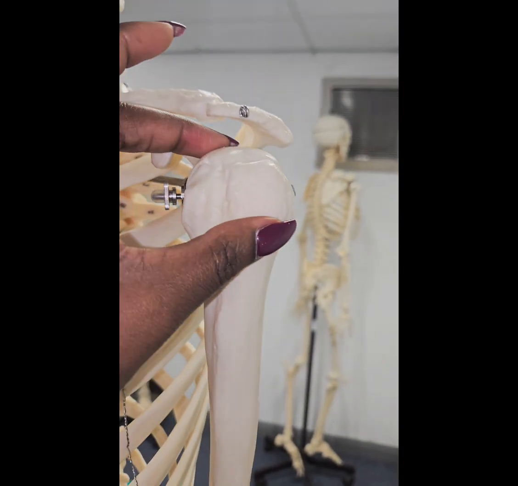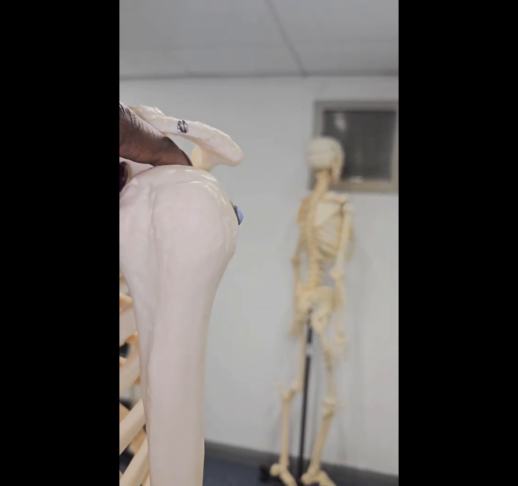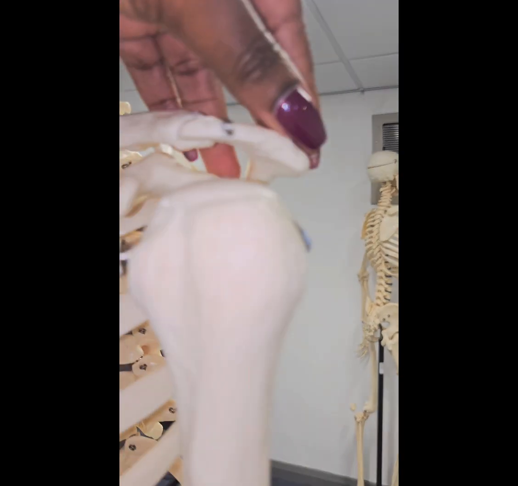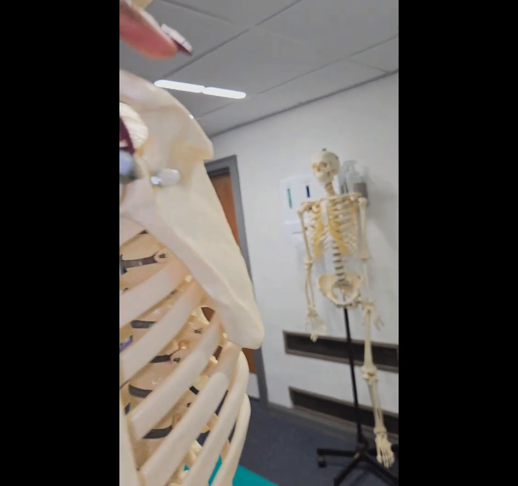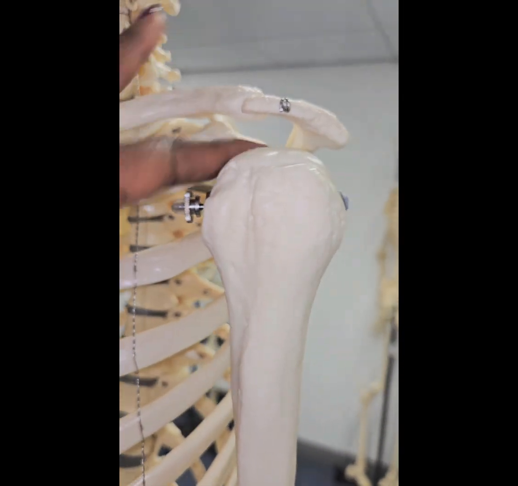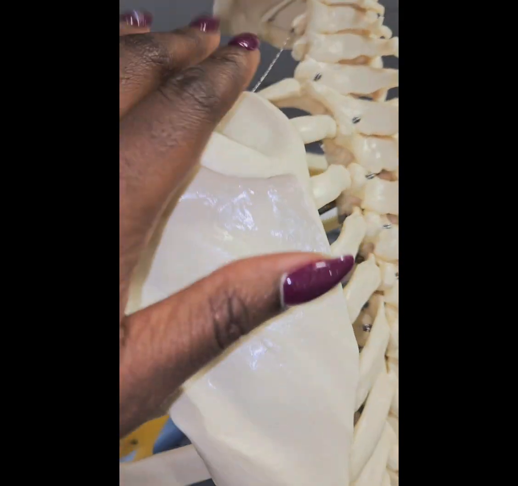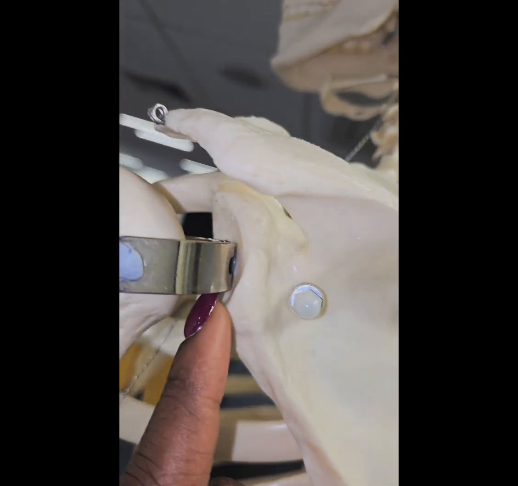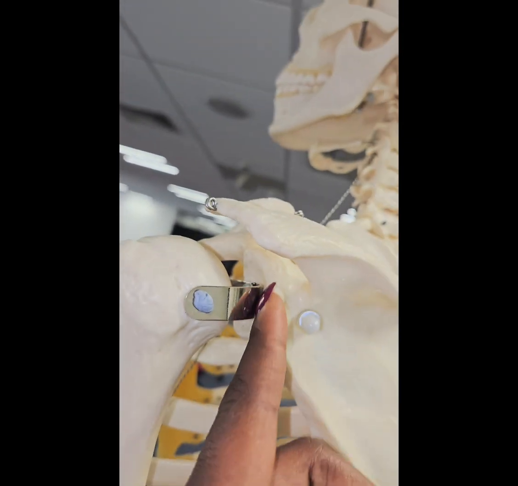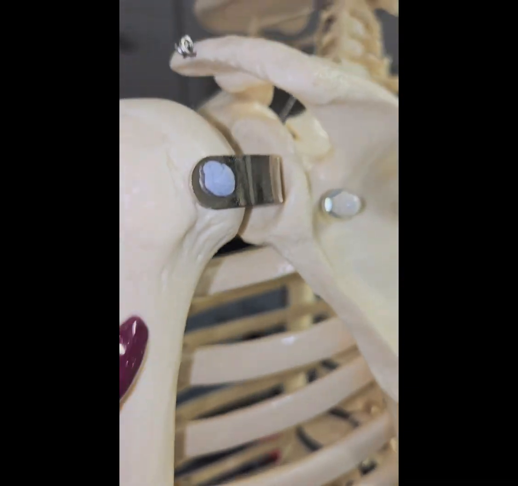The head of the humerus fits up into the glenoid cavity of the scapula to form the shoulder joint. So this is the scapula, your shoulder blade. At the side of the scapula, you've got your glenoid cavity, which is where the head of your humerus fits in to form the shoulder joint.